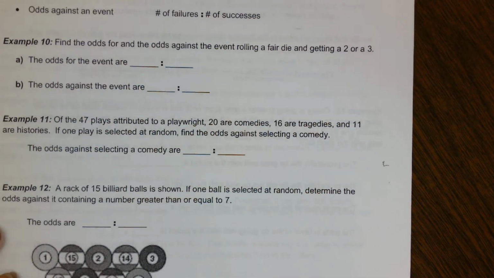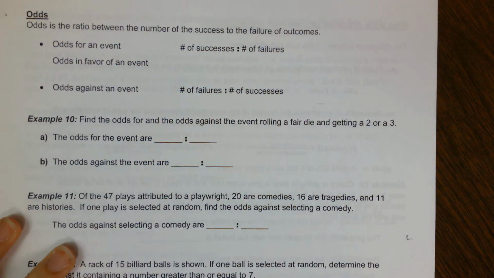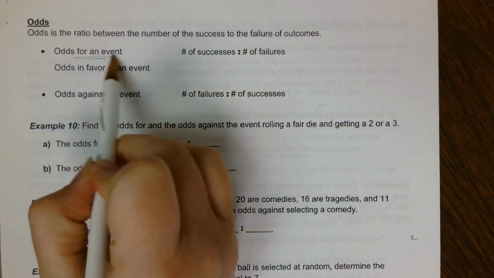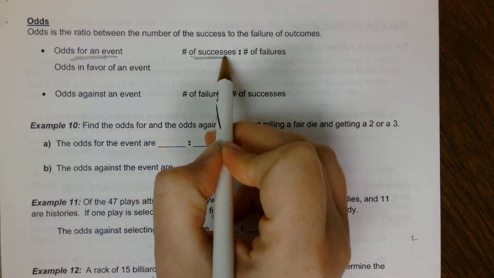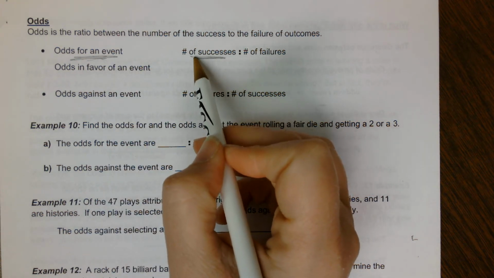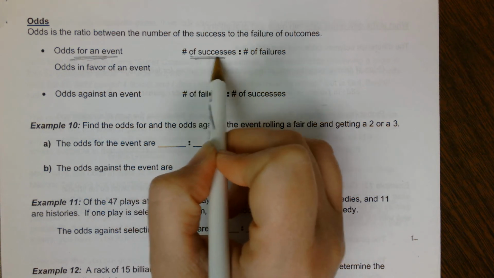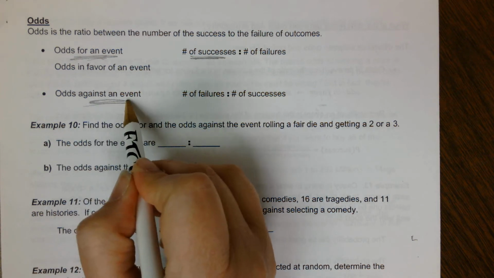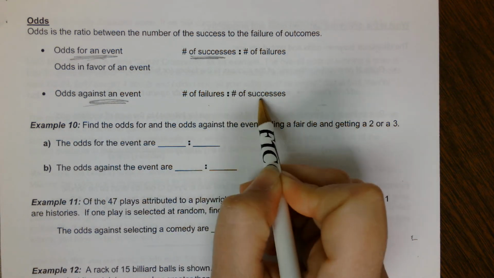Okay, now let's talk about odds. Odds are a little bit different. When we talk about odds, we're talking about a ratio. We're not talking about a percentage. We're just talking about a ratio. We want to compare the number of successes to the number of failures. So all the things that satisfy our event versus the things that don't satisfy the event. So if you say for an event, you're going to have the number of successes first. So for means you want what does satisfy it first, and then the failures. If it's against an event, you want the ones that don't work first, and then the ones that work.